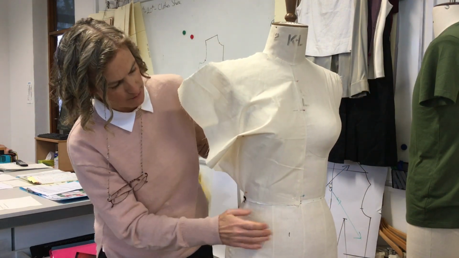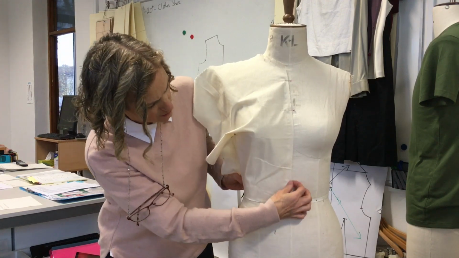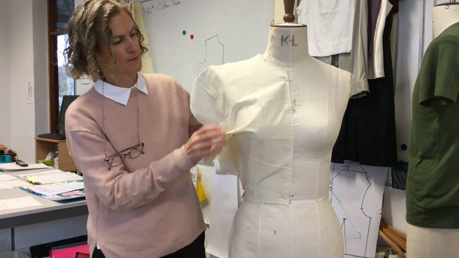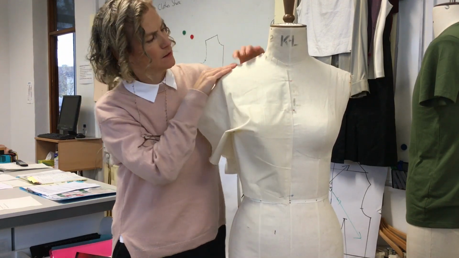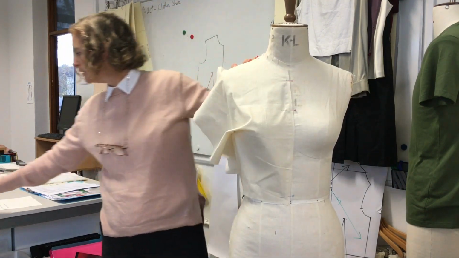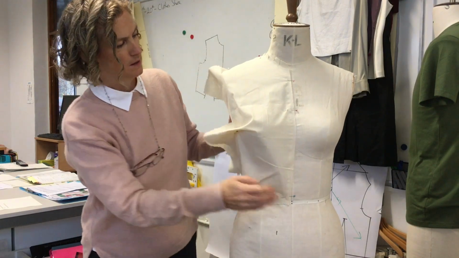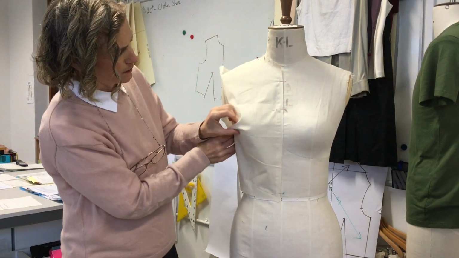Just about hitting that point there. My bit of fabric is a tiny bit too small, and I probably should have pressed this. There's kind of a wrinkle in there that isn't helping me. Okay, and I want to just see that. How's that looking?